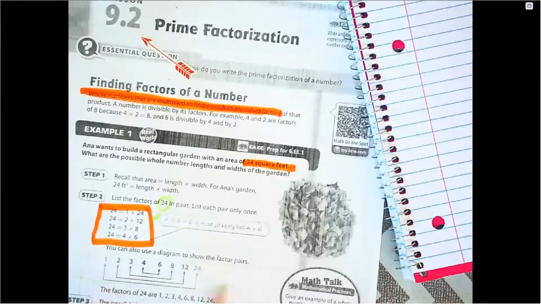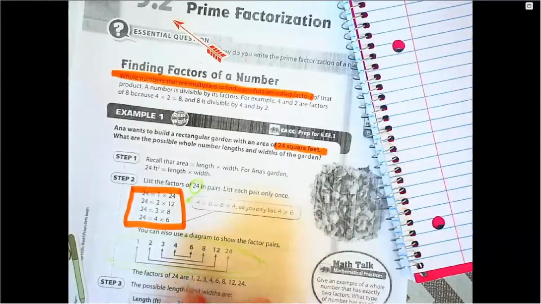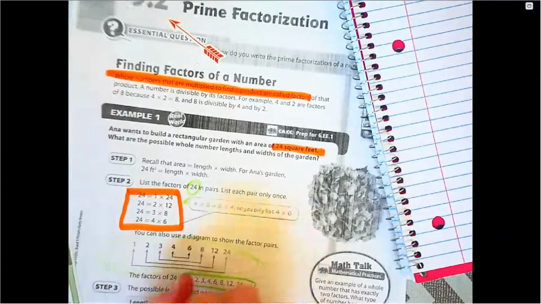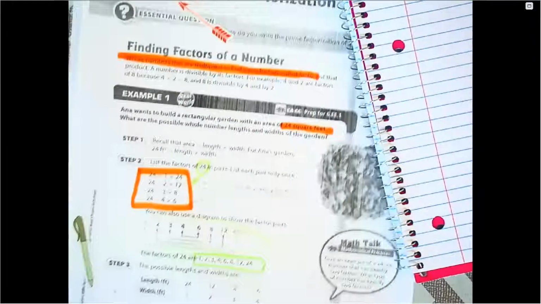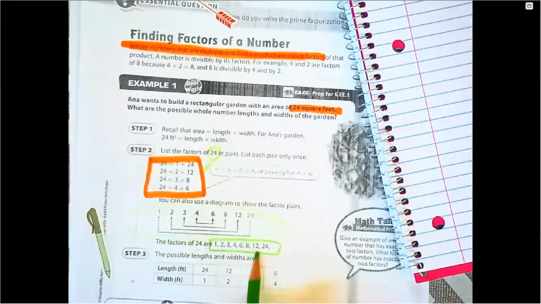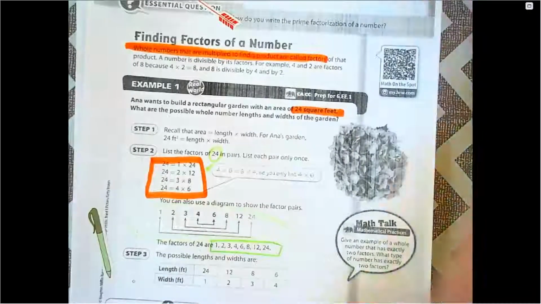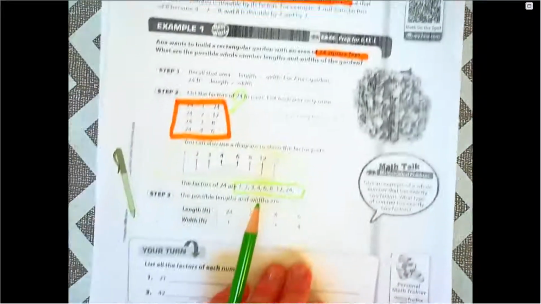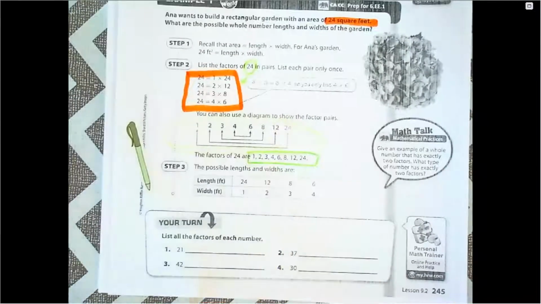So this is another diagram that you can use. And this is often how I write mine, right? Just that list of factors. And that's pretty familiar with how we've done it in the past. So the factor tree is going to be something that you're going to practice this week.